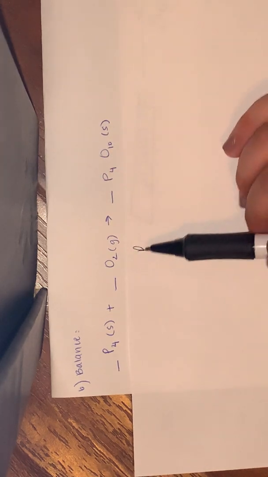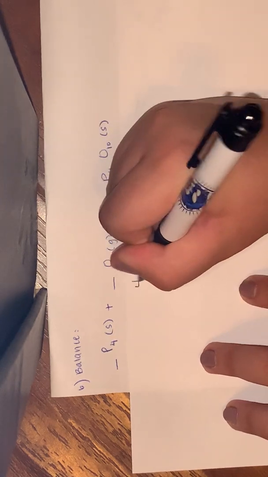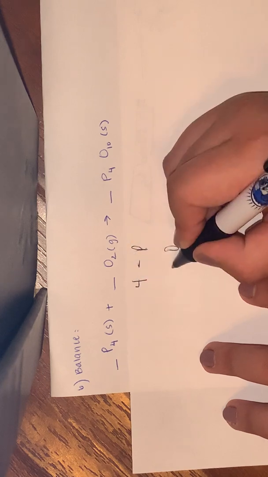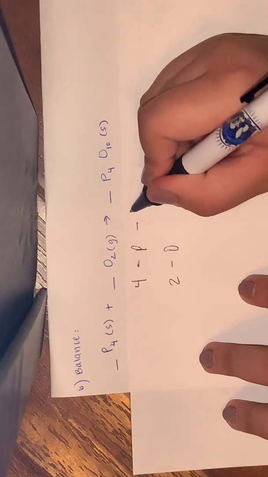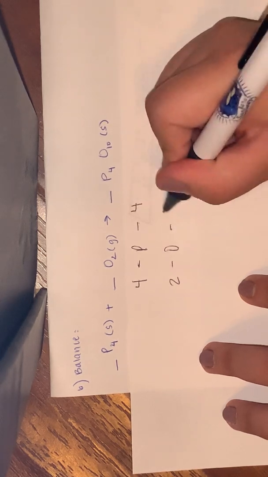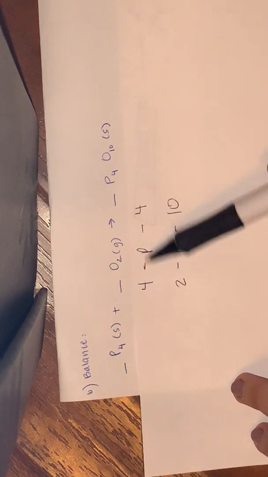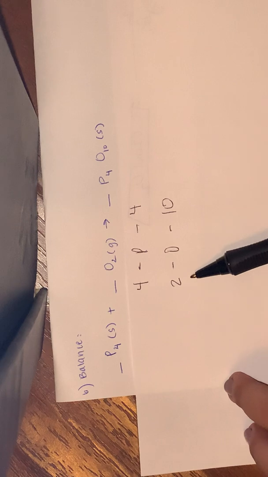On this side we have 4 phosphorus and 2 oxygens. And on this side we have 4 phosphorus and 10 oxygens. So the phosphorus is balanced, but the oxygens are not balanced.